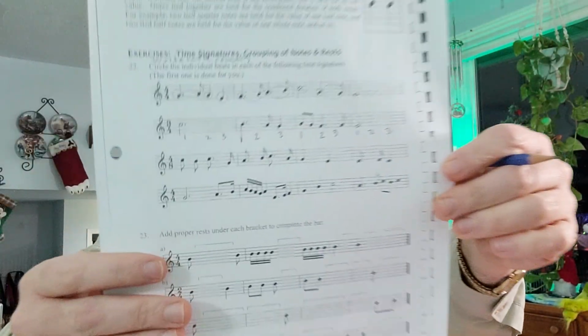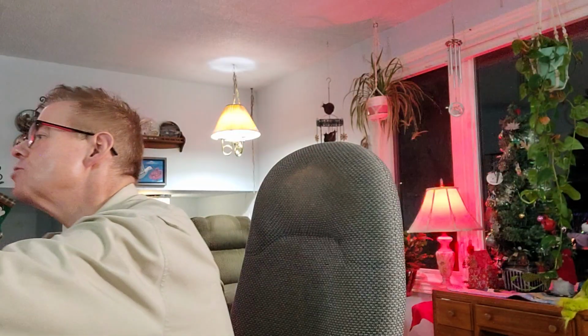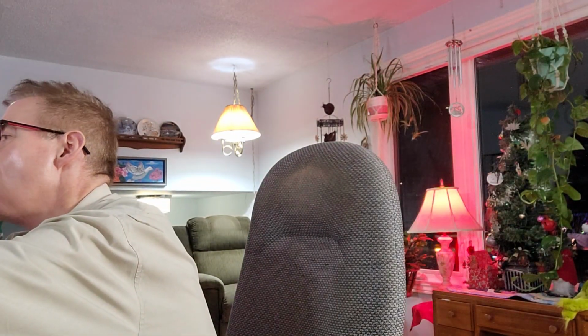And then I've got my dotted half note at the end, and I can do a 1, 2, 3. So that example should look like this. And I'll bring that over to you so you can take a peek at it. All right, we have one final thing to do, and then our lesson is through for today.